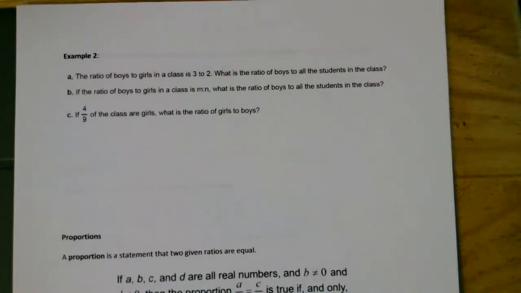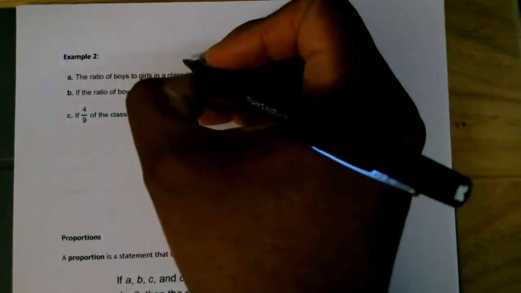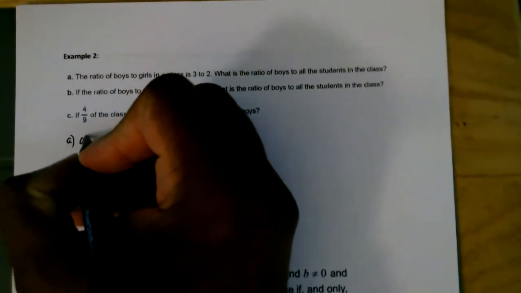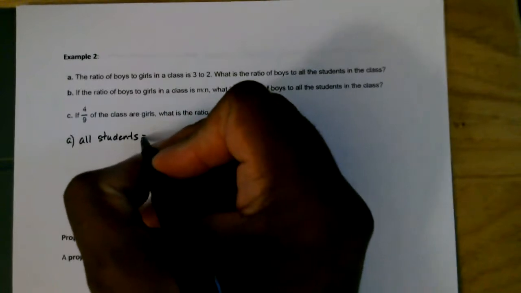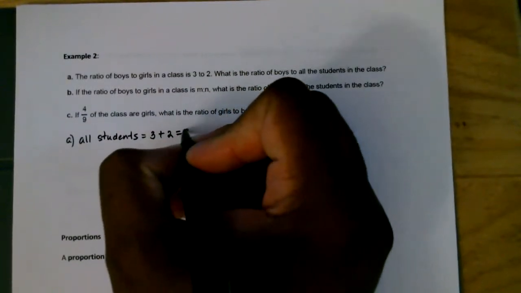Okay, here's another example of ratios. In part A, the ratio of boys to girls in a class is 3 to 2. What is the ratio of boys to all students in the class? All right, so let's think about this for a moment. Boys to girls, there are 3 boys to 2 girls. So for all students, if I add 3 and 2 together, I will get 5.